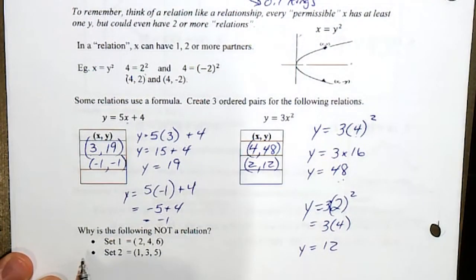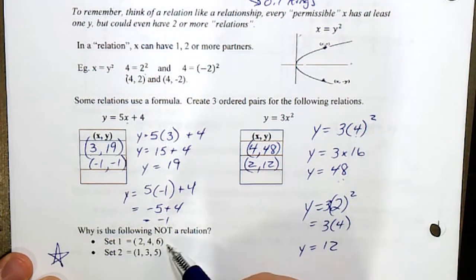And the final thing here is this one. Why is the following not a set? Take a look at it. Pause the video. See if you can figure out on your own why it's not a set. Why it's not a relation, sorry. And the key thing is we have set 1. We have set 2. We can assume that these numbers are connected, but there's no arrow. There's no connection. There's no ordered pairs. So this is not a relation because we don't know what goes with what. If we made it into ordered pairs, then it would be a relation.